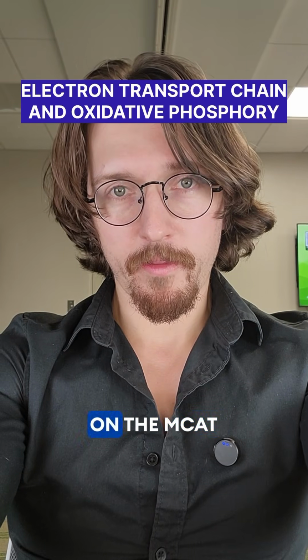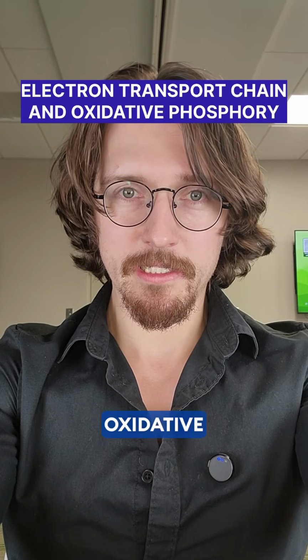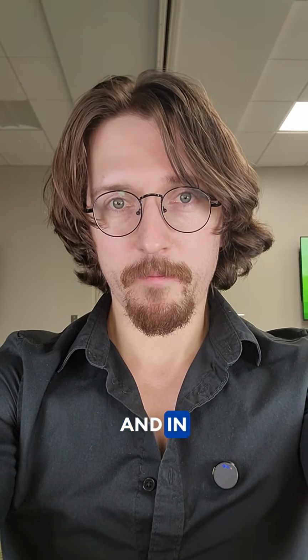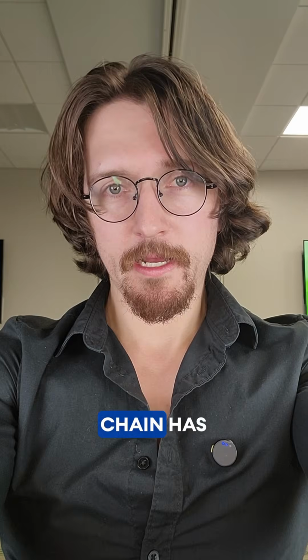I scored a 524 on the MCAT, and here is a quick, high-yield summary of the electron transport chain and oxidative phosphorylation. These pathways occur within the inner mitochondrial membrane in eukaryotes, and in prokaryotes they occur within the cell membrane. The electron transport chain has four major enzyme complexes: complex 1, 2, 3, and 4.